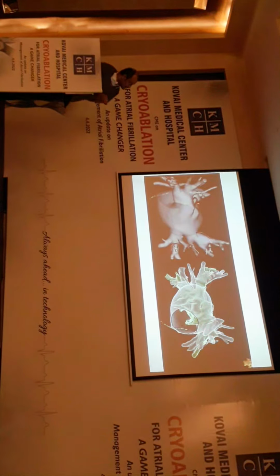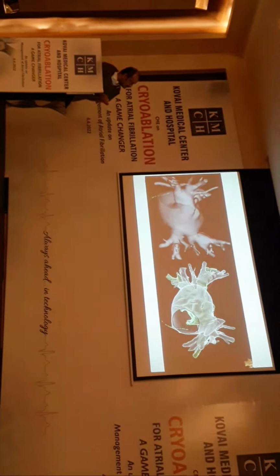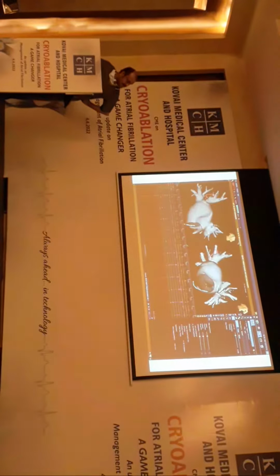So the RAPV, you can see here, is completely signalless. You can see only flat signals here. It's completely isolated. So this is what we did. This catheter is positioned in the branch of a pulmonary vein, and we isolated it, giving a good cryo balloon freeze, and the patient had an excellent isolation post.